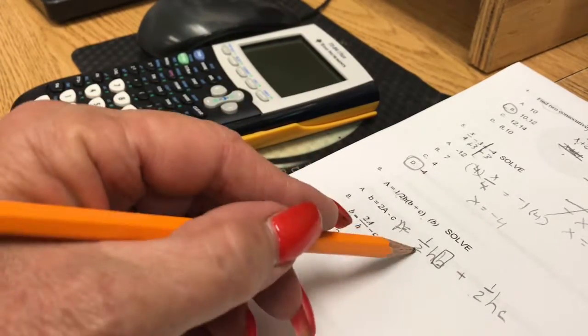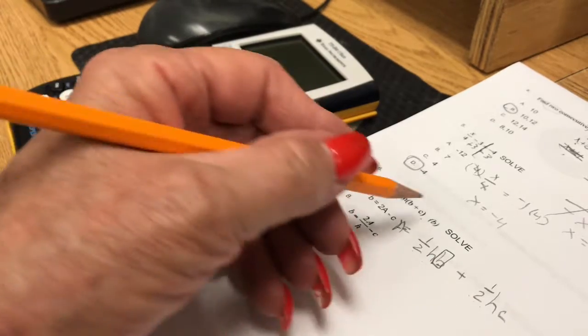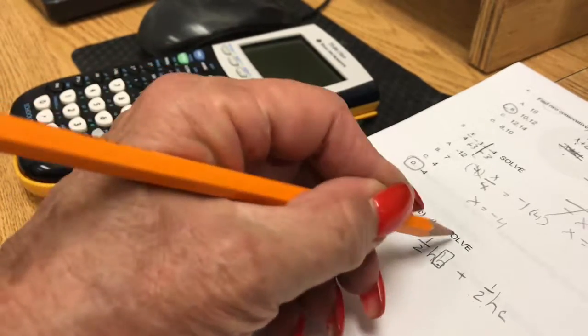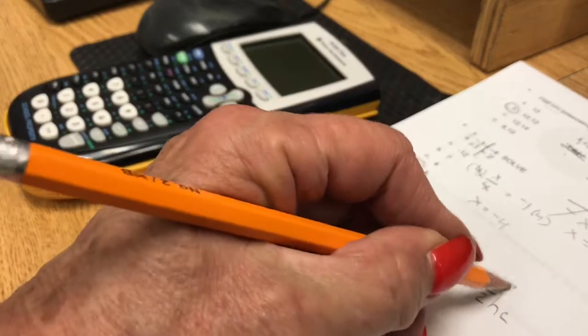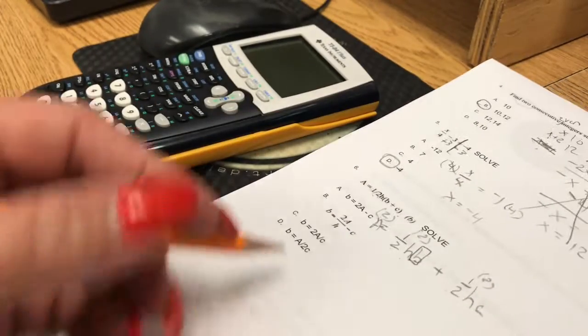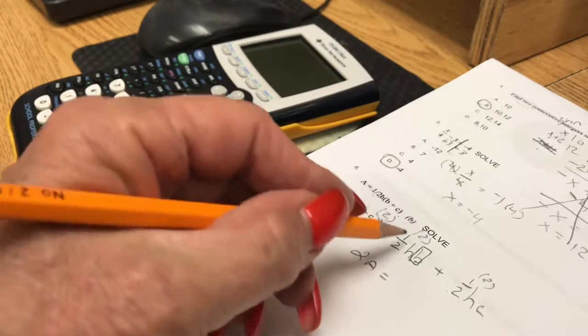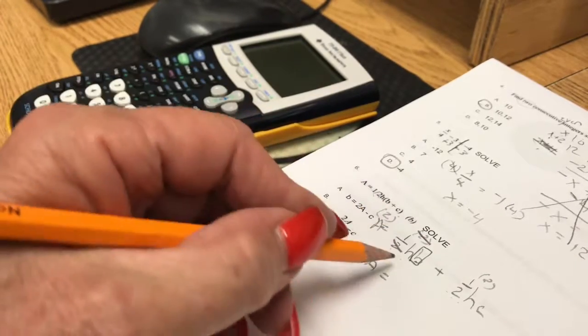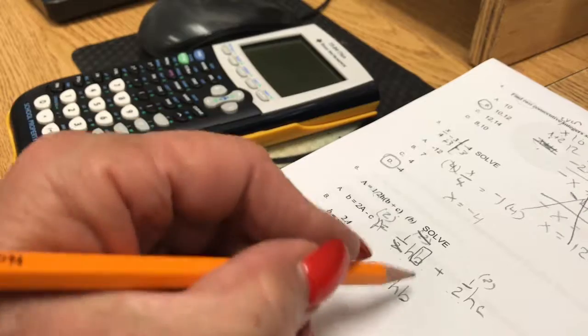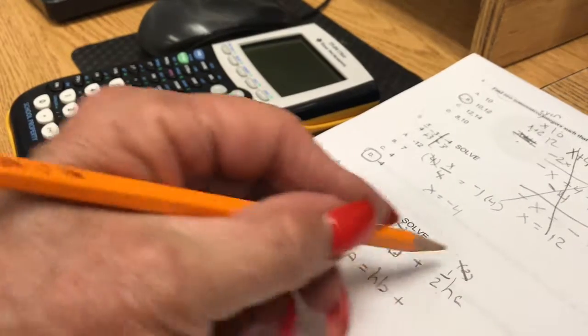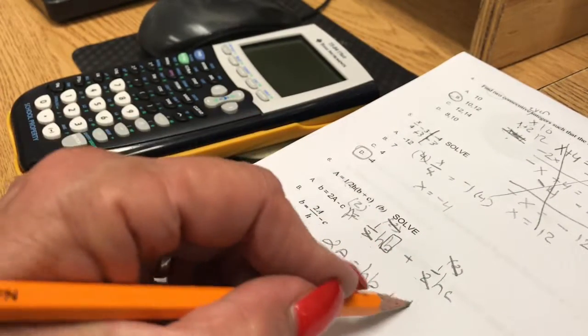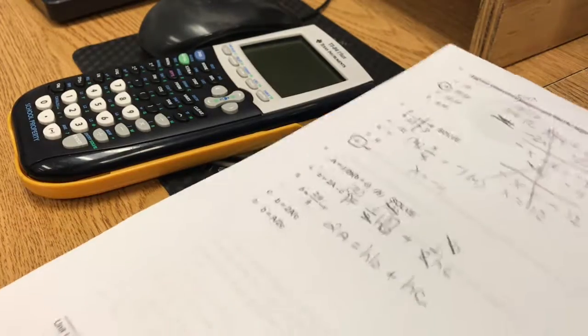And how do I get rid of the fractions? I multiply by the common denominator. In this case, it's 2. But you have to multiply everything by 2. You have to do it to all of them. This becomes a 2a equals. These 2's cancel out, leaving just hb. Plus, these 2's cancel out, leaving just hc.